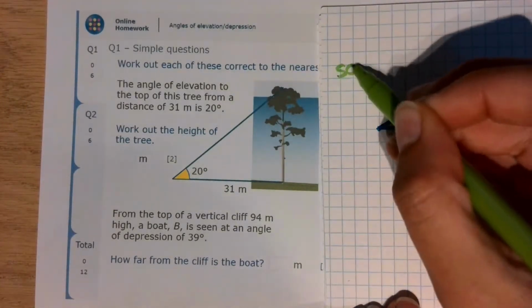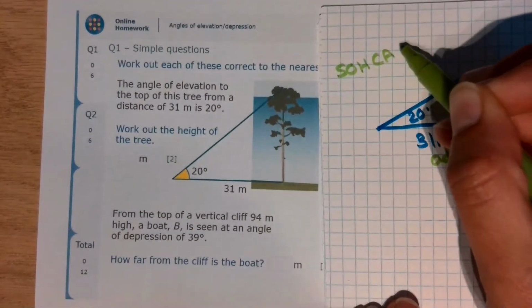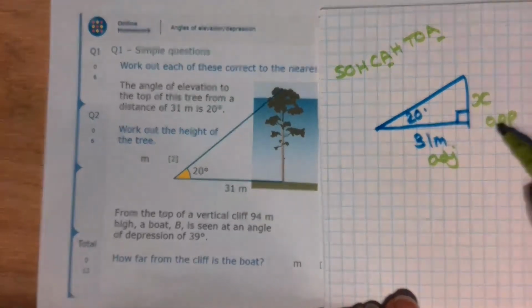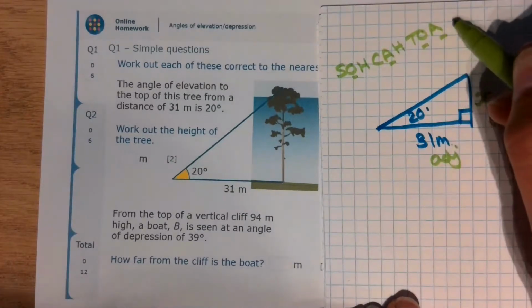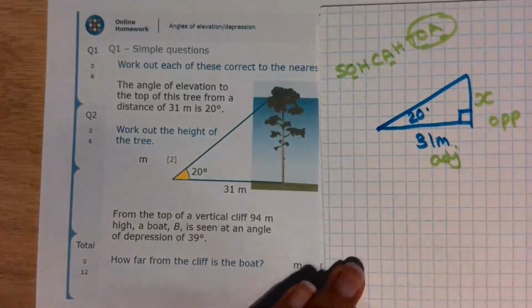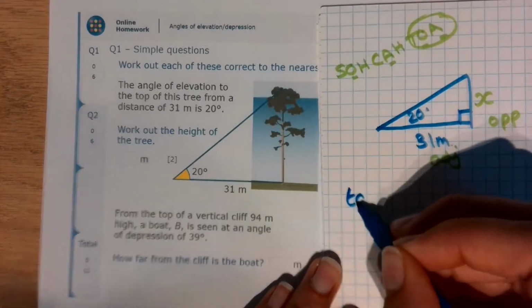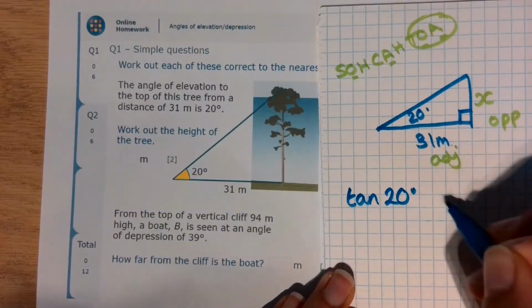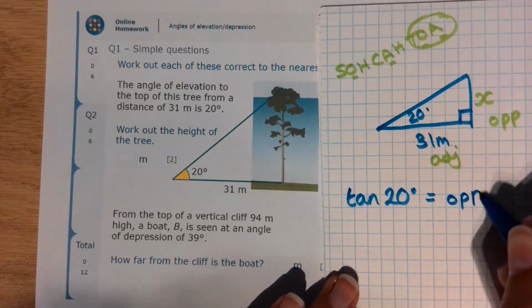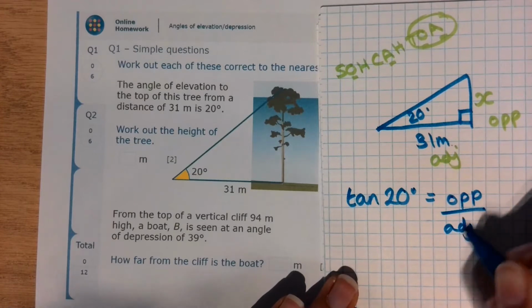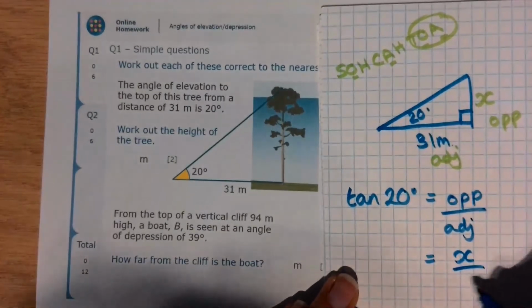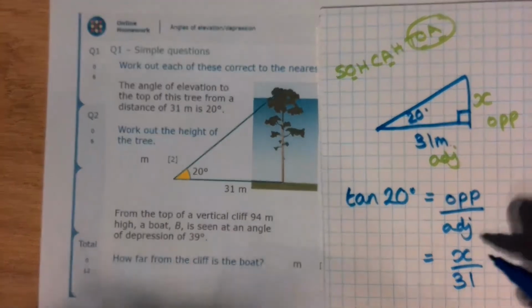You might have used SOHCAHTOA. So I've got A and I've got O. TOA is the one with two circled. I always get my students to write it out in full. So the tangent ratio for a 20-degree triangle is between the opposite and the adjacent side. That's important, so you get them the right way around. That's x over 31. I just want to know what x is.